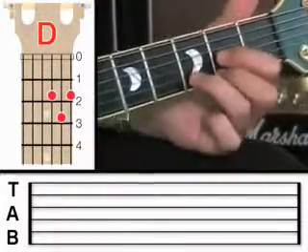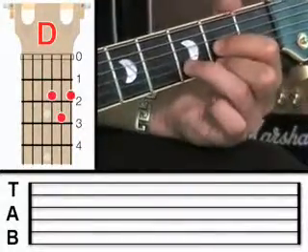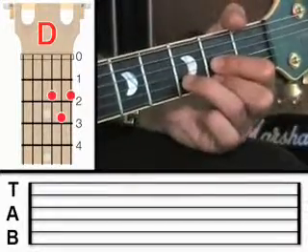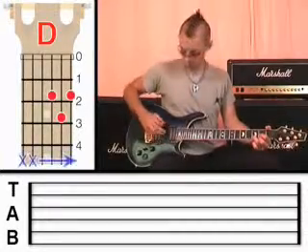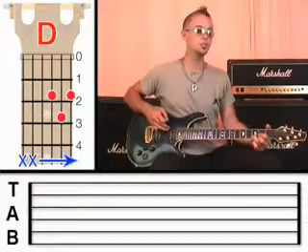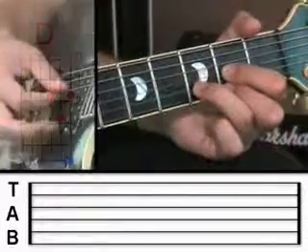Now the same thing applies, you know, arch these fingers up, hold down with plenty of pressure, and with the D chord we're just going to strum 4 strings. And what I mean is we're not going to pluck these 2 top strings. So 4, 3, 2, 1.